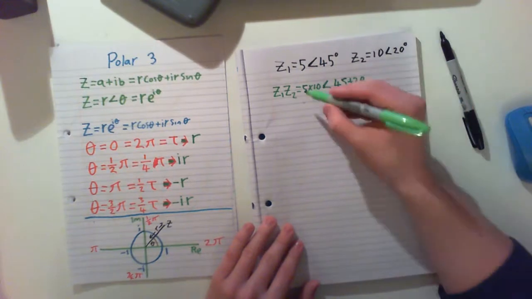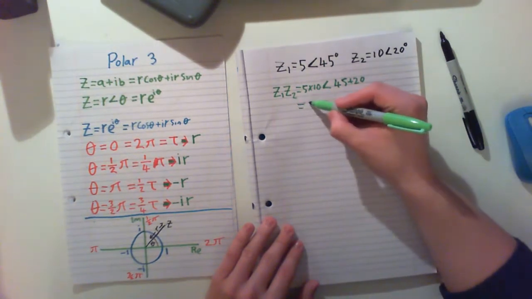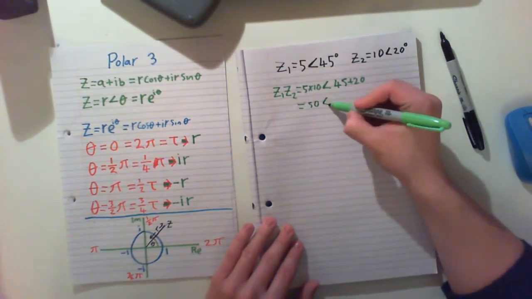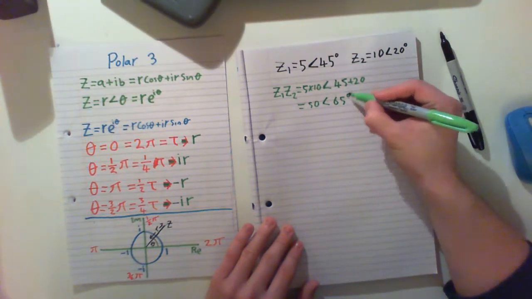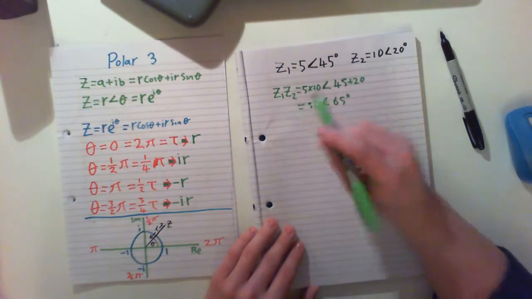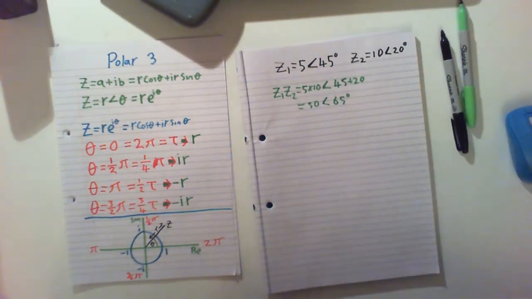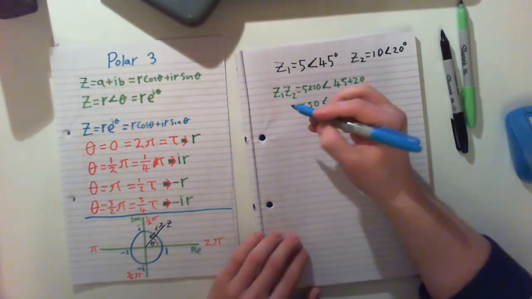So then this means we get a result of 50 and 65 degrees.